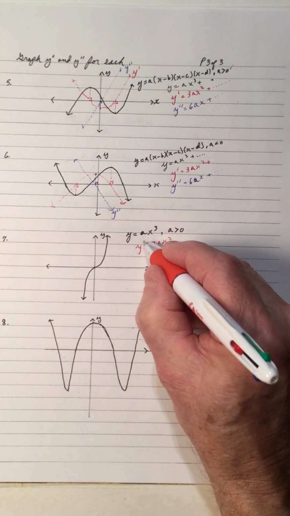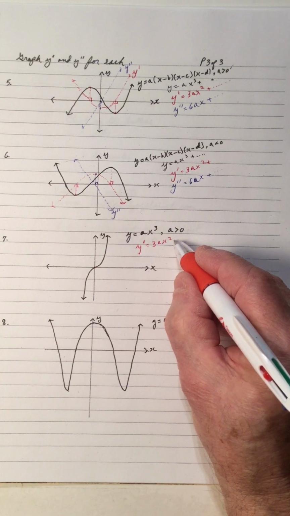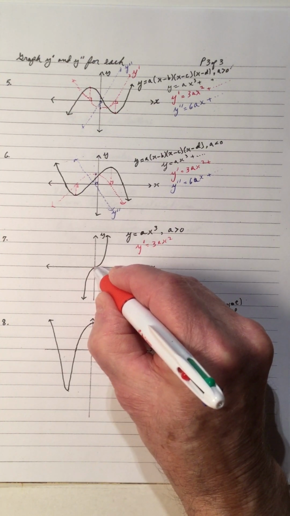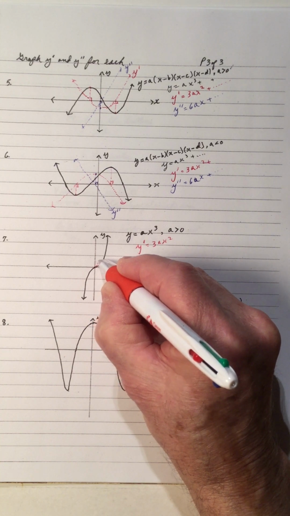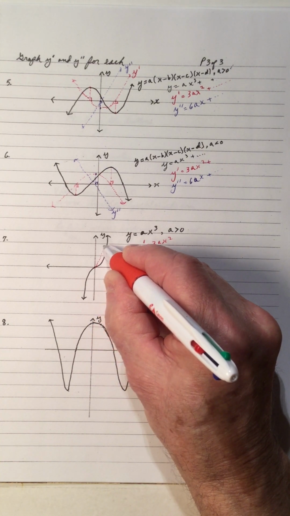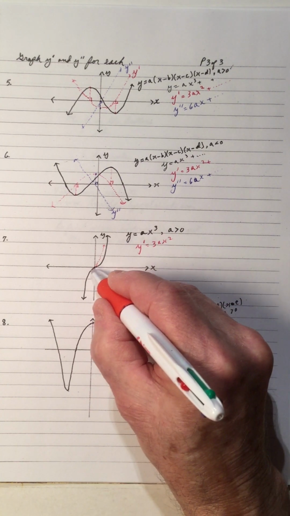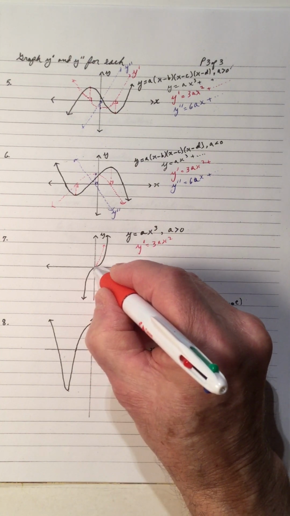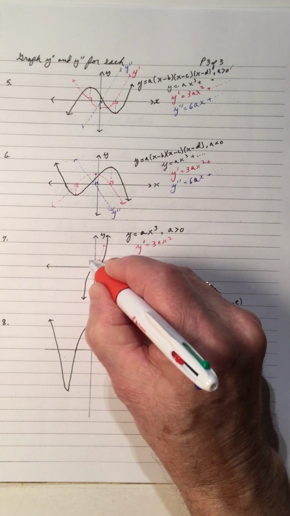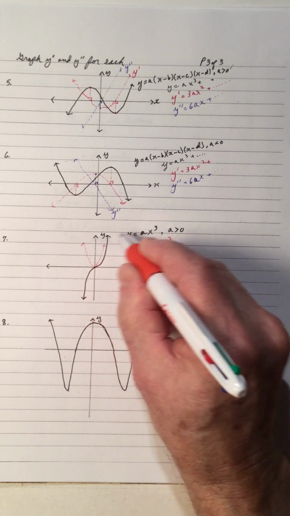And 3ax squared is a parabola. So we take this point, and on this side it is positive, so the parabola moves up like this because it's positive. And notice that on this side, the slope of the tangents is still positive. So at this point, the parabola is opening up like that.